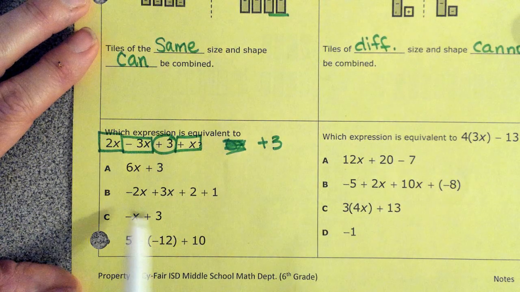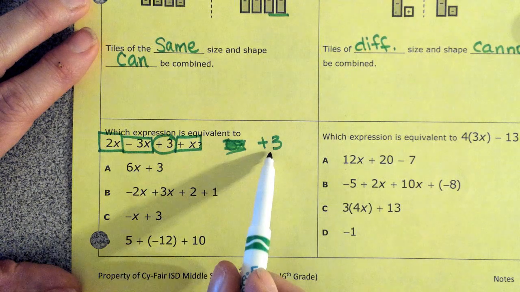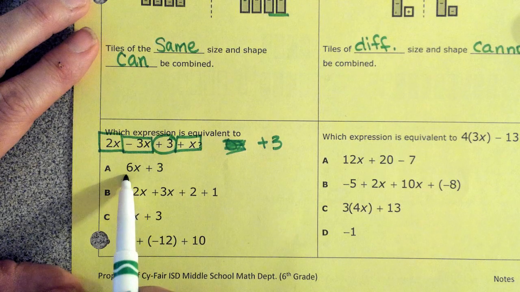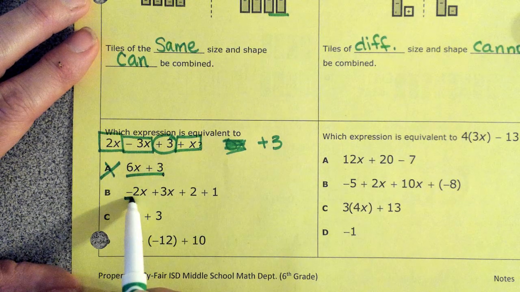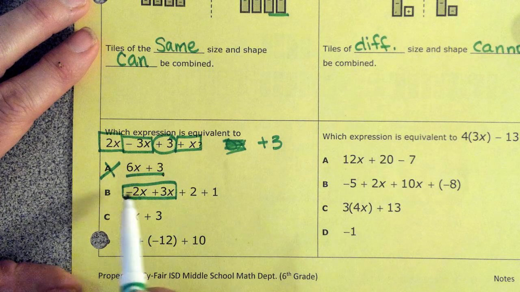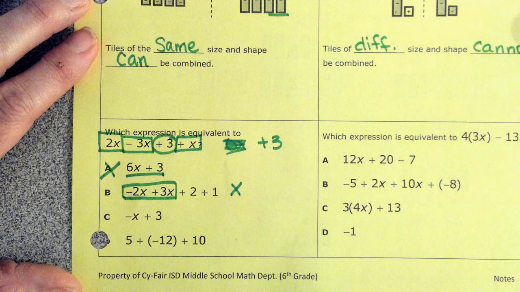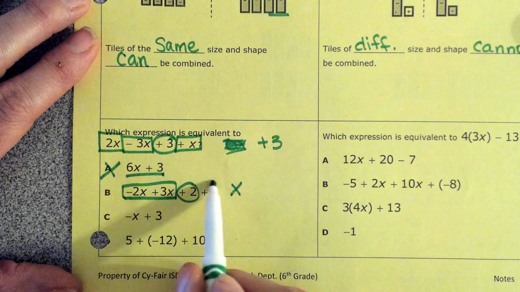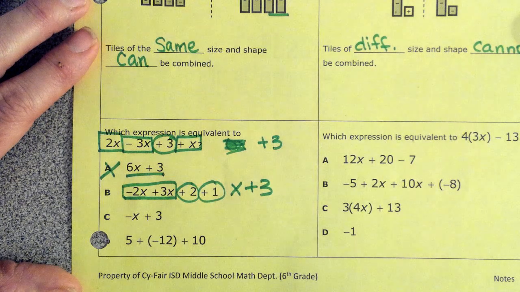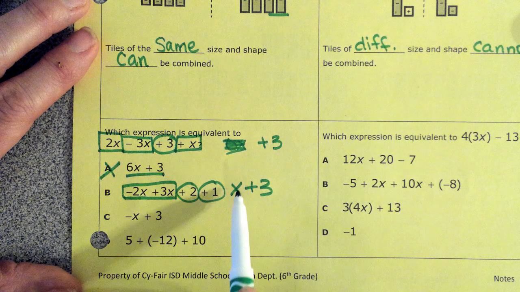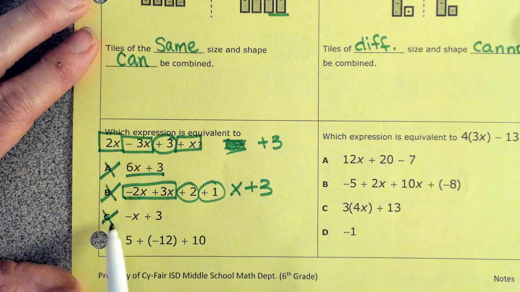Now I have to see which one of these is equivalent to that. Let's look at A. Does 3 equal the same thing as 6x plus 3? No. If I combine these two negatives and these three positives, that gives me a positive x, and 2 pigs plus 1 pig, that's a plus 3. So does x plus 3 match 3? Nope, it has an x and it should not have an x. Remember, there were no x's left, which would cancel out C as well.